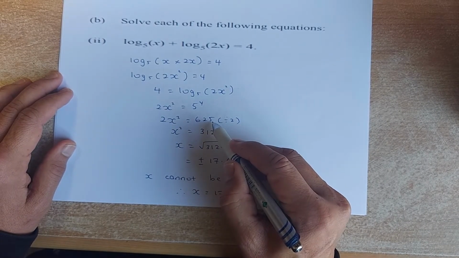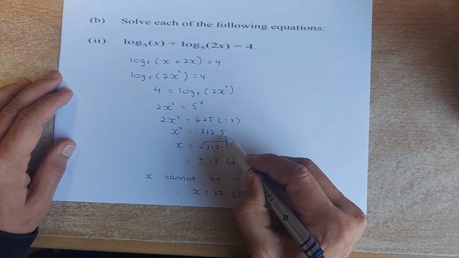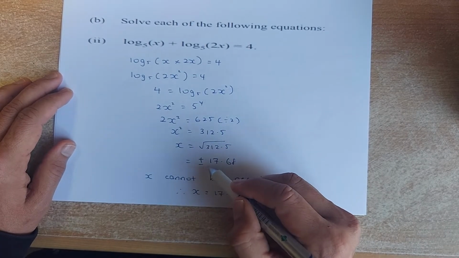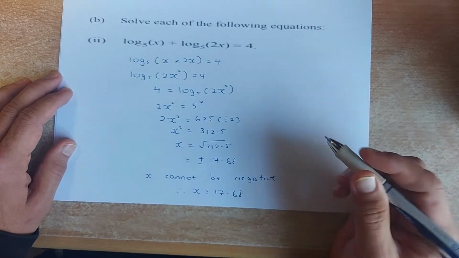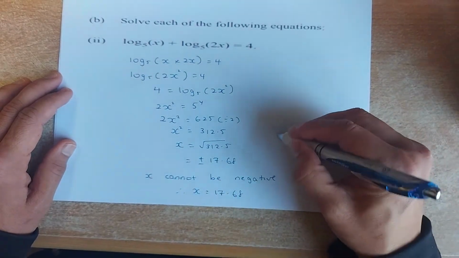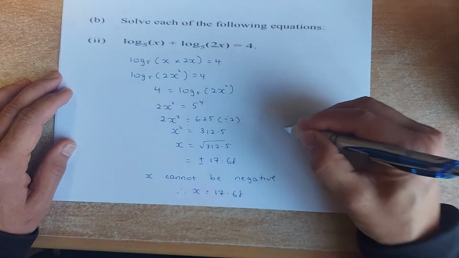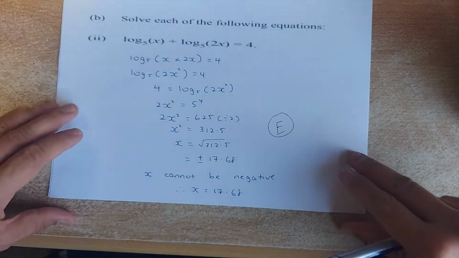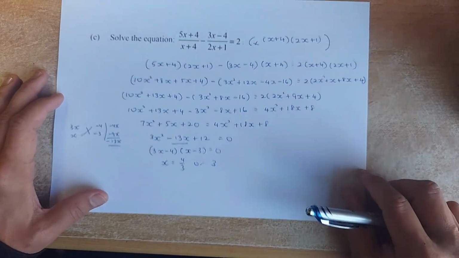To solve algebraically, you divide by 2 first, so x squared equals 312.5, and then x is the square root of 312.5, and the answer is plus minus 17.68. Again, x cannot be negative for log, so if you can solve this, the answer is x equals positive 17.68, and that is an excellent. Okay, great. We will proceed now. The next question is algebraic fractions. So we shall look at it now.